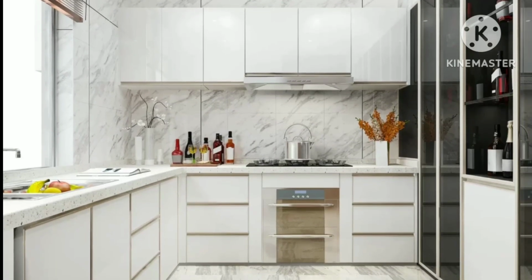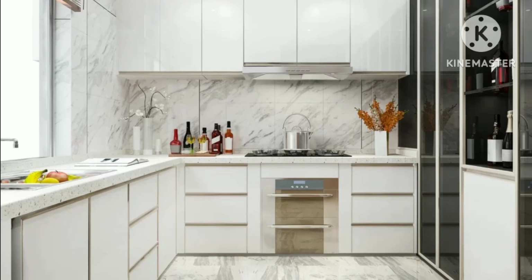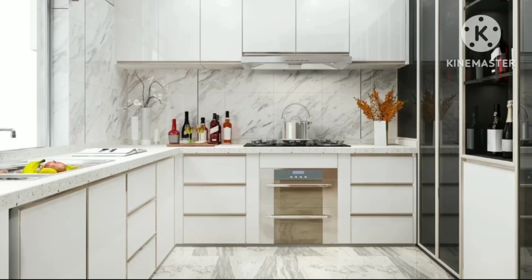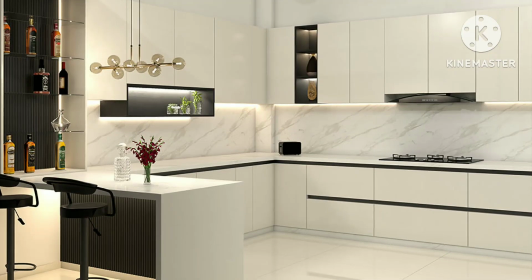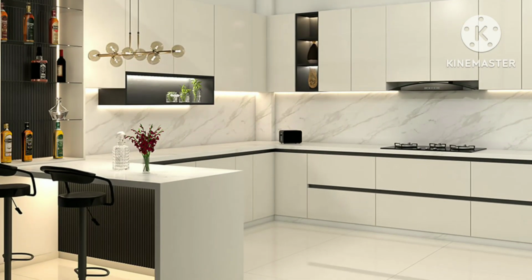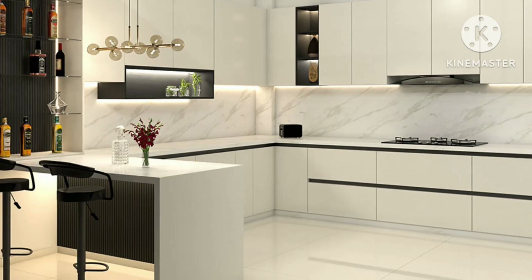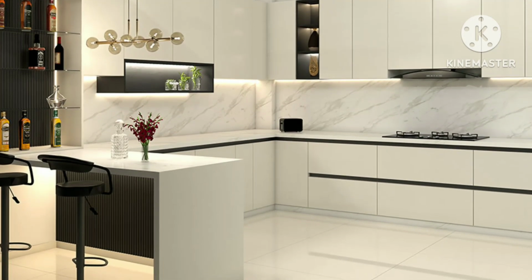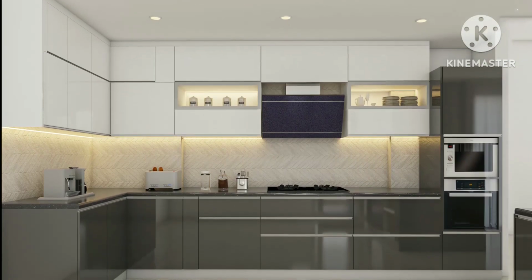Base cabinets. These cabinets sit on the floor and provide the foundation for the kitchen. They are typically used for storing pots, pans, and other larger kitchen items. Base cabinets come in various sizes and can include drawers, shelves, or pull-out trays.